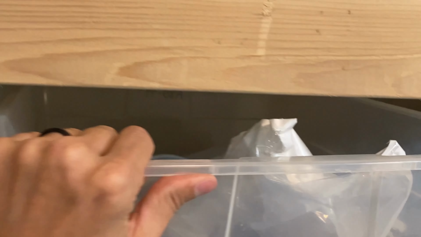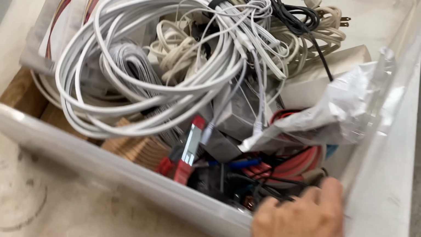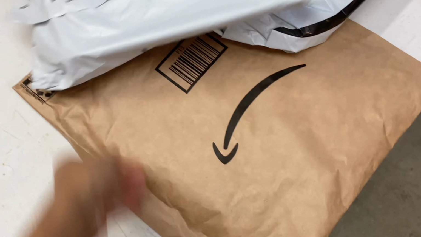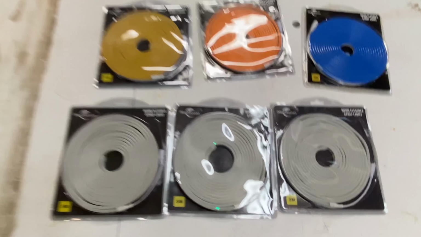All right, it's lighting day for the sign, so I'm about to put the lights in. I keep all my stuff for my LED lights up in this bin. I also have a bunch of bags of new lights. Let's get them out. All right, so here are the new ones we ordered.